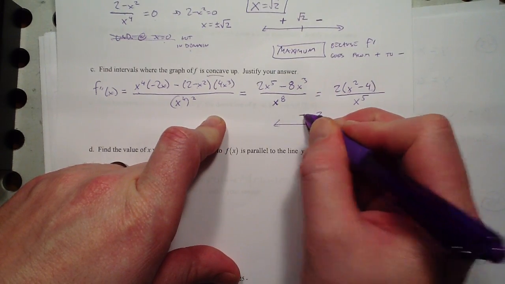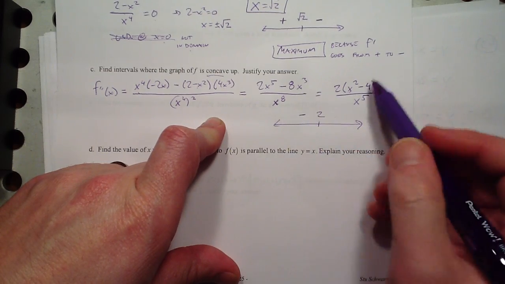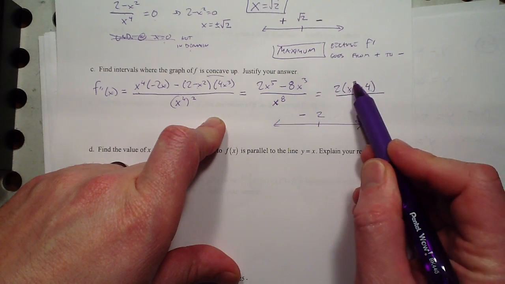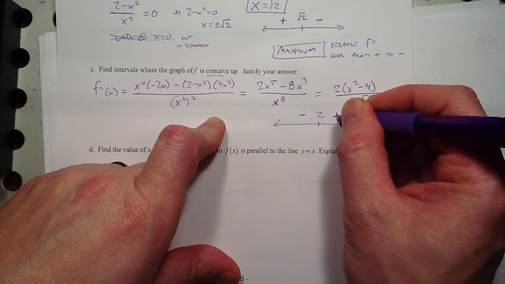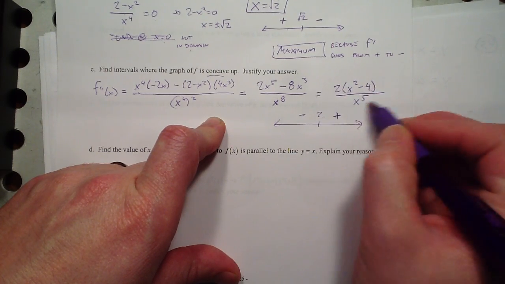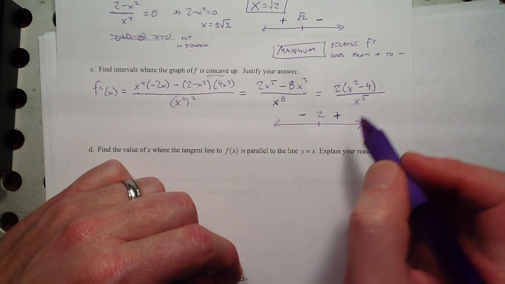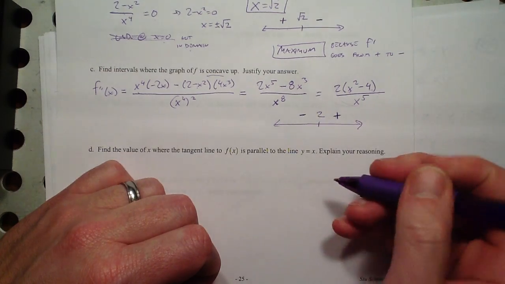That's negative. And if you plug a number like 3 in, you get 3 squared is 9 minus 4, which is positive, so that's going to be positive. You can plug it into whatever version you want. Usually the factored version is easier. So it would be concave down here and concave up here.